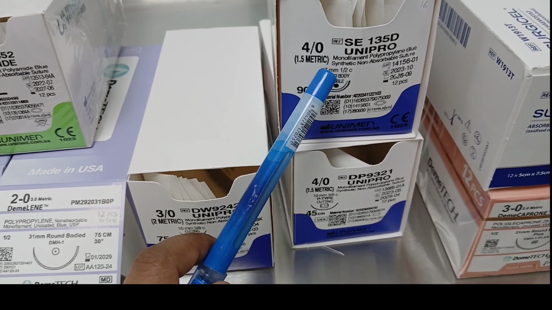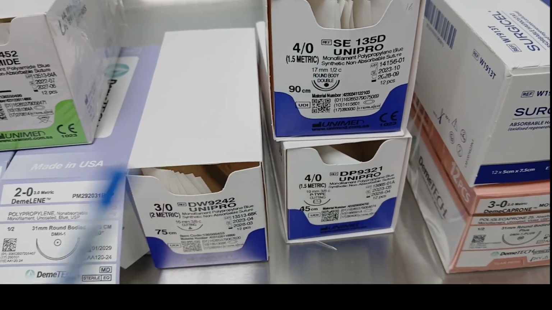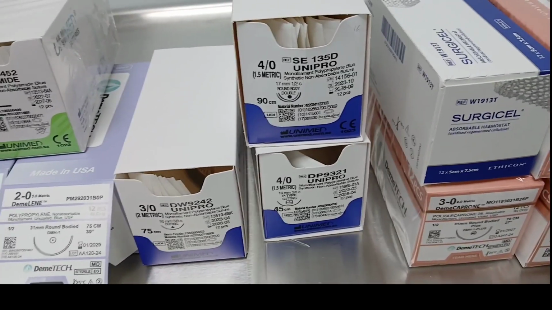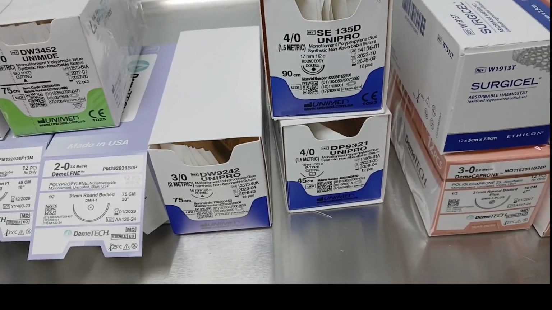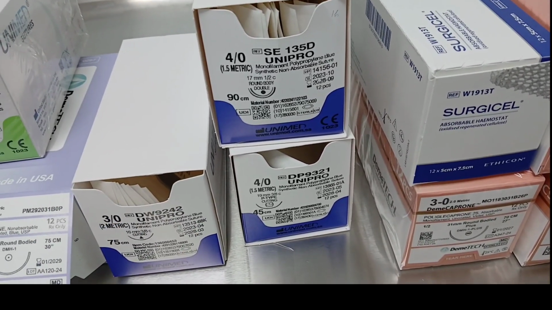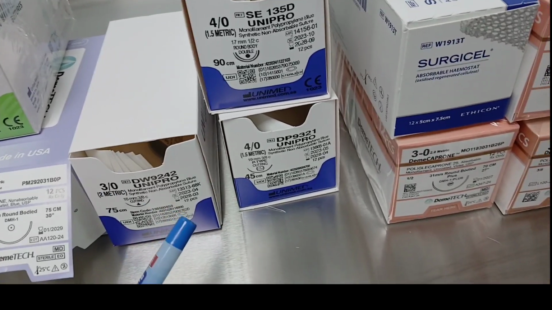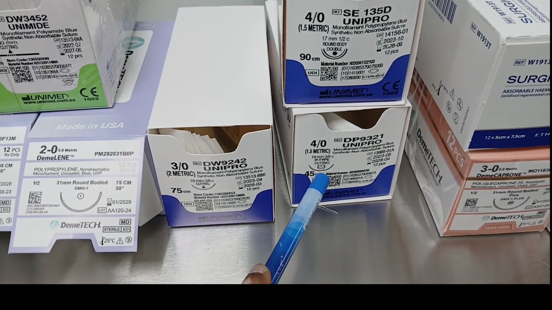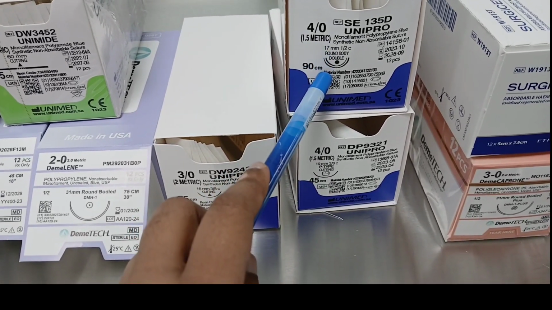Then what we have to see is what kind of suture is being used. According to the surgery, according to the patient condition, the doctor will ask for the suture. So we have to know about the suture material, what different types of sutures we have. And we have to see single needle or double needle. You can see this is the single needle, this is the double needle.